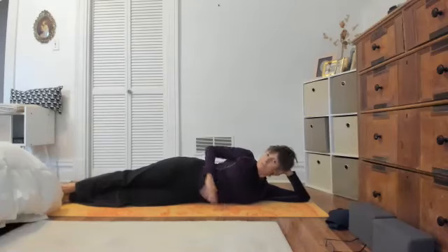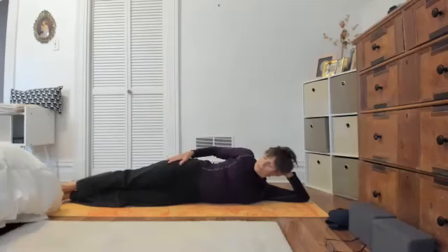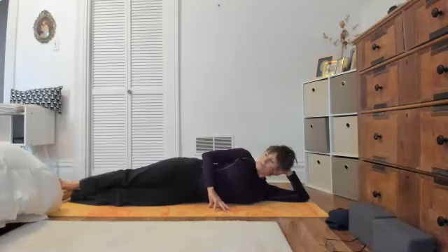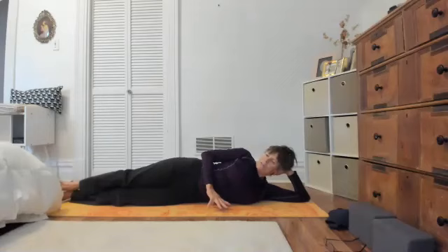And then reach through your feet like Tadasana. So you're in a Tadasana, side Tadasana. Try to be as straight as possible through your body. And just take a few inhales, a few exhales, a few rounds of breath here. You can use the front hand to help you balance.